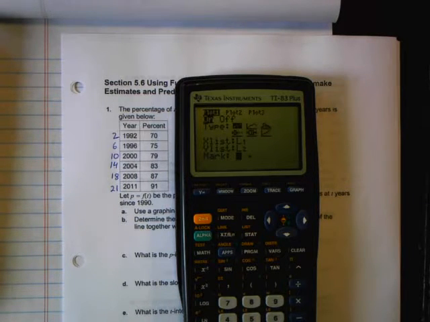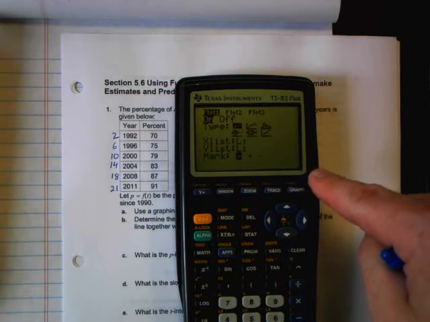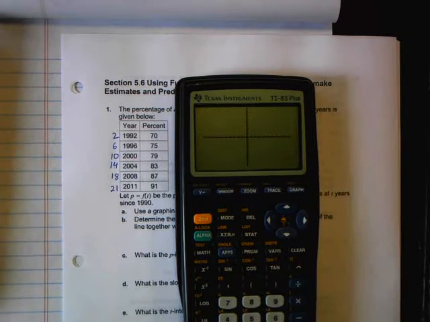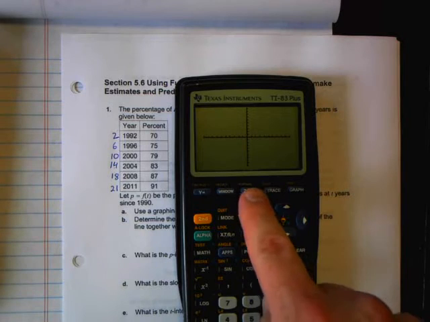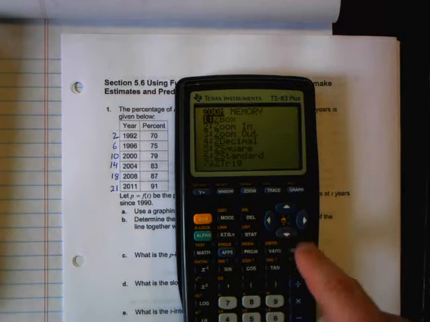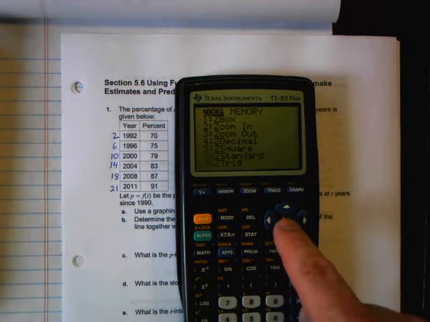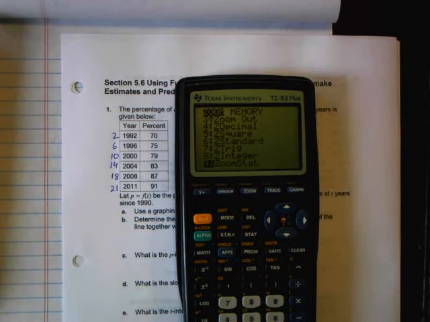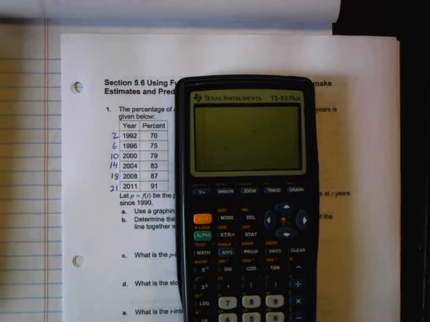Okay, last thing you have to do. If I hit the graph button, you'll notice nothing shows up. Once again, I almost never hit the graph button, but I hit it anyway. What you want to do now is hit the zoom button and go down to number 9, which is ZoomStat. The calculator will figure out a nice window for you to look at your statistics. So there it is. There's our data. Questions on that?